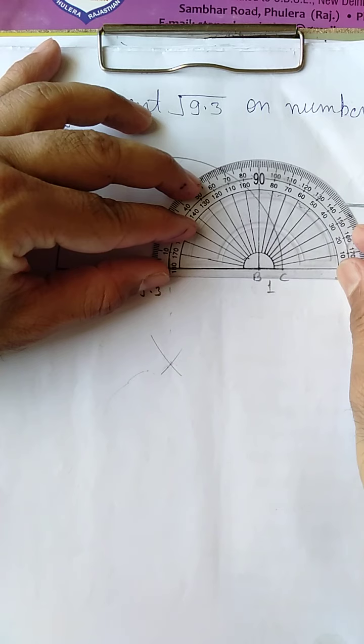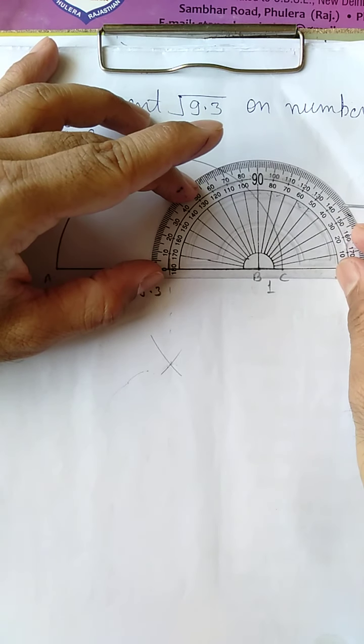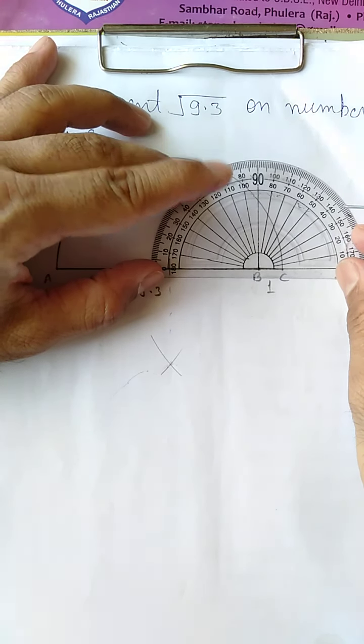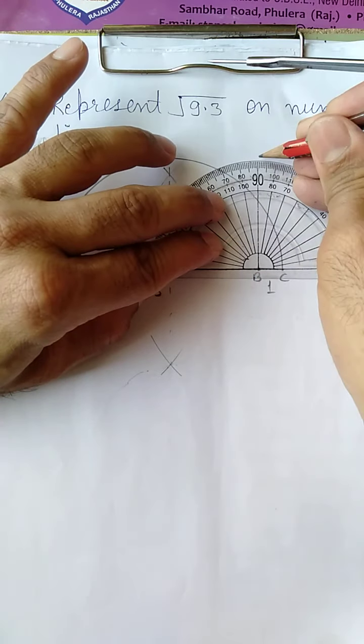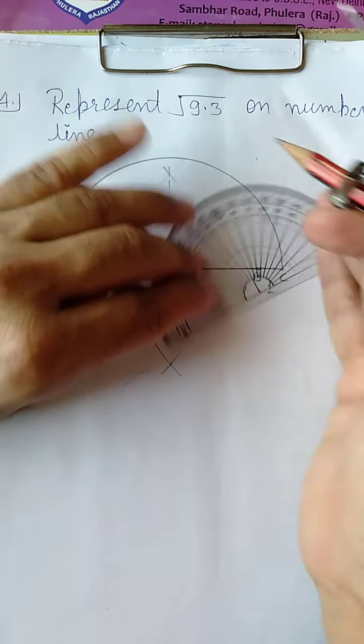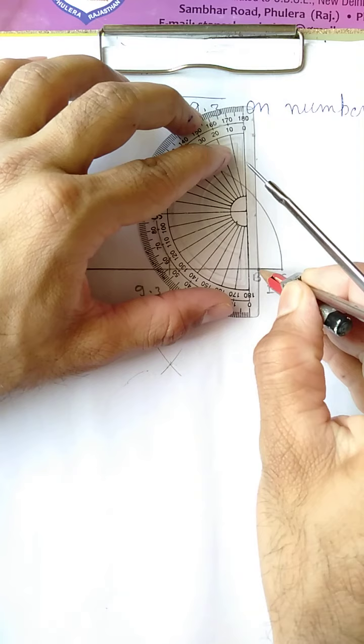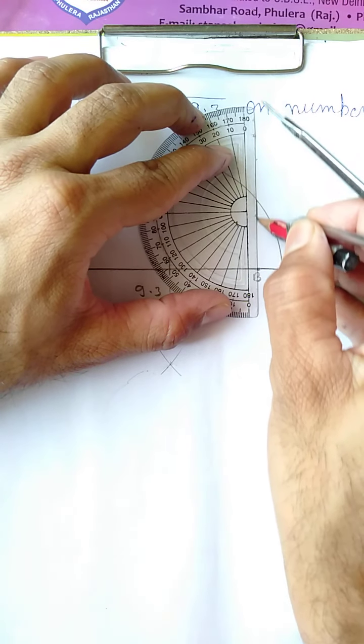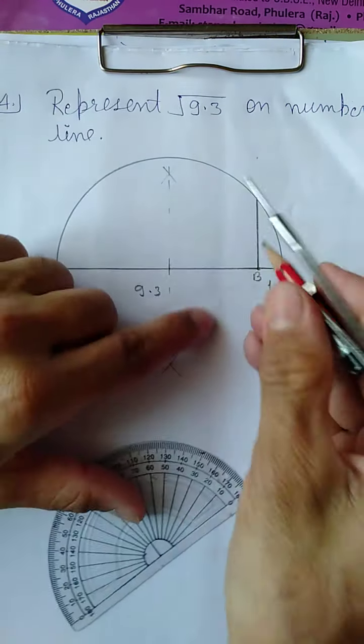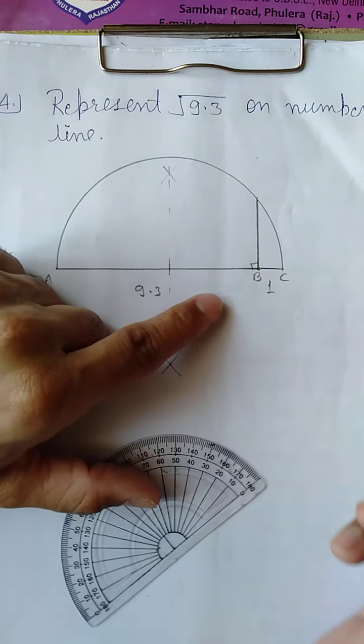After this, just draw a perpendicular on point B. On this point. How to draw perpendicular? Like this. Perpendicular at point B here. This is the perpendicular line. And you may join this. Right? And draw a line perpendicular like this. Done. This is a 90-degree angle.